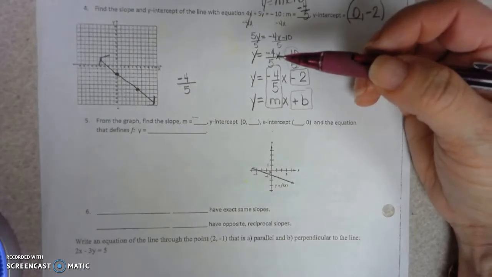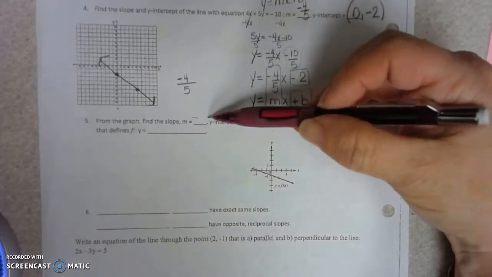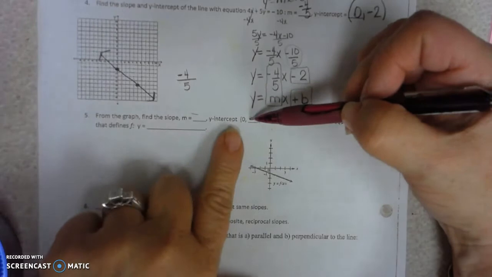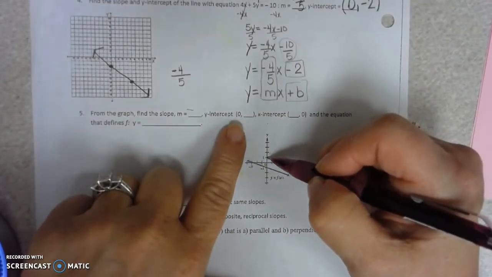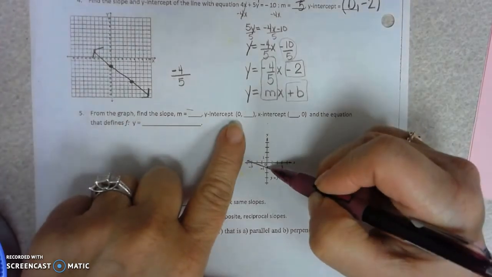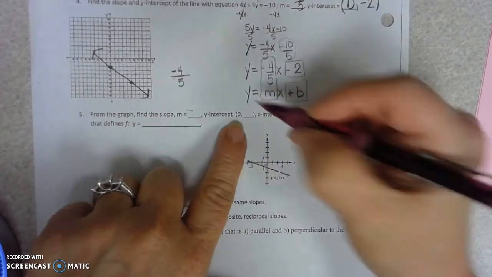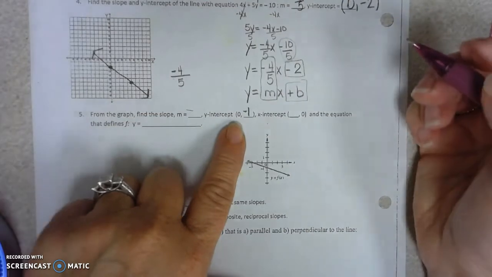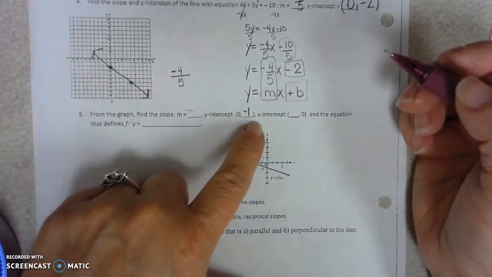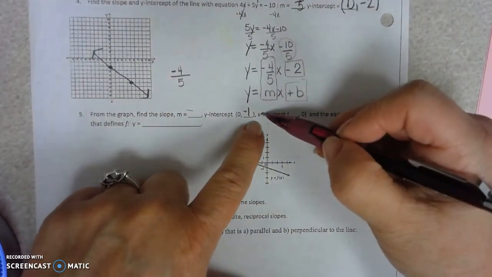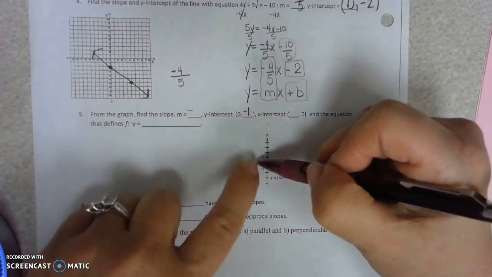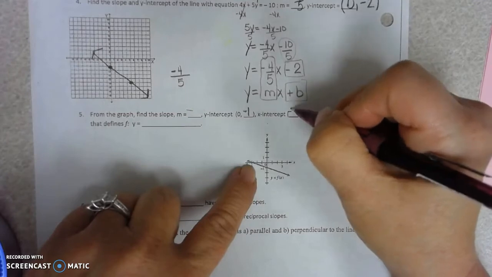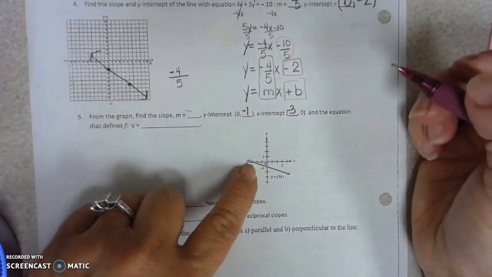Okay, so let's see. I don't know my slope. How about my y-intercept? Is there a point along the y-axis that the line crosses? Yeah, it crosses right there, at negative 1. Okay. And my x-intercept, does it cross my x-axis? Yes, it does, when x is negative 3.